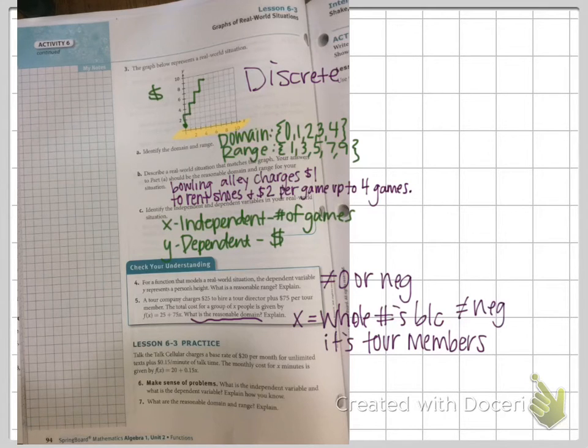Alright, so looking right here for number 4, what is your reasonable range for the situation talking about a person's height? You cannot have a person's height equal to 0, because that means they wouldn't exist, and their height cannot be negative. So another way to say that would be positive real numbers.